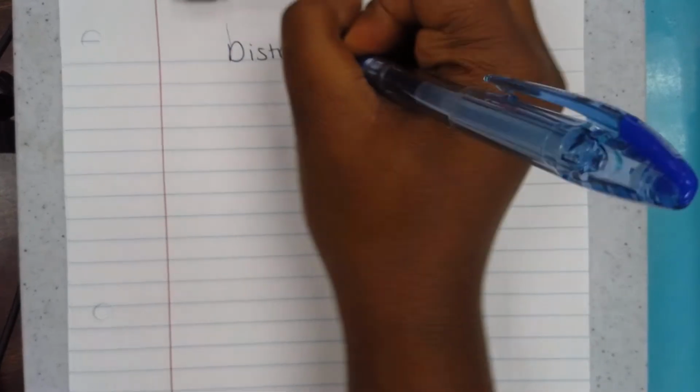Today we're going to work on the distributive property. Now this one is going to be a really quick video, only because I'm really rushing with time today, but I did promise my students that I would make them a video to help them with tonight's homework. So that being said, today we're going to work a little bit with the distributive property.